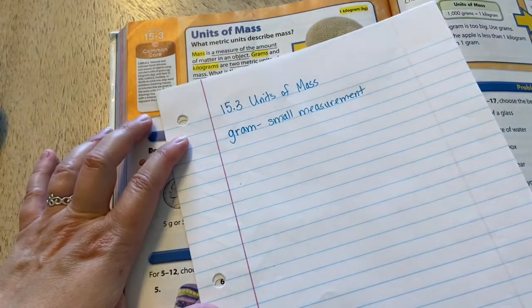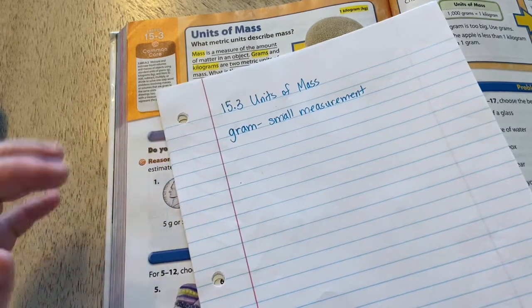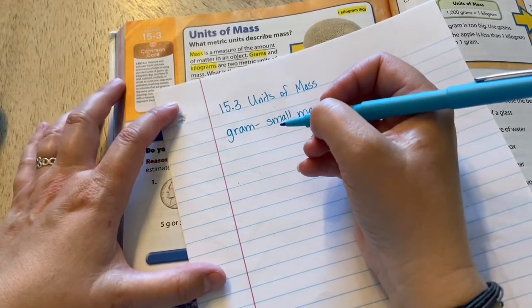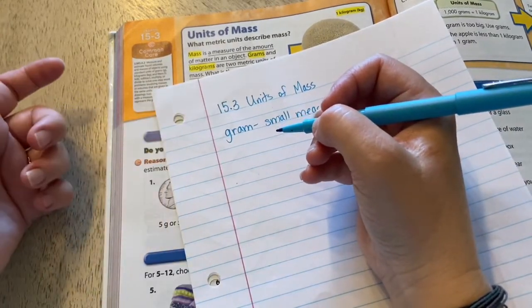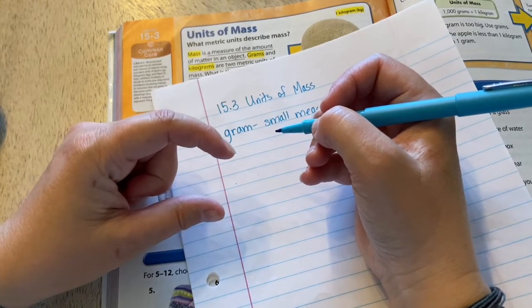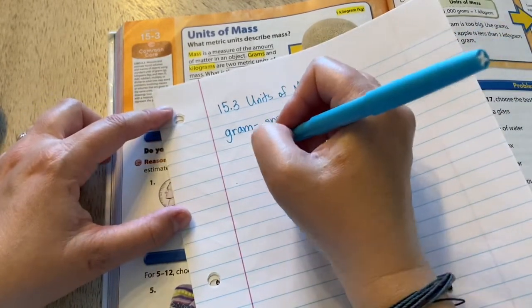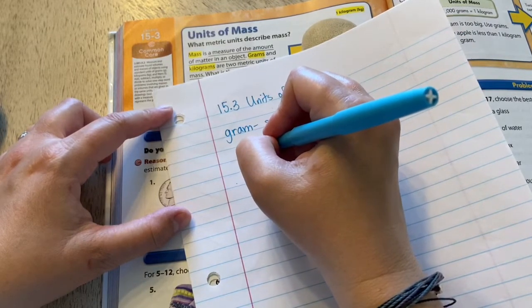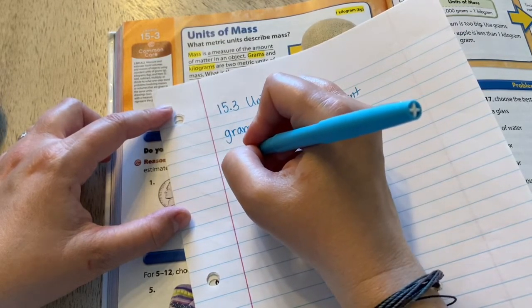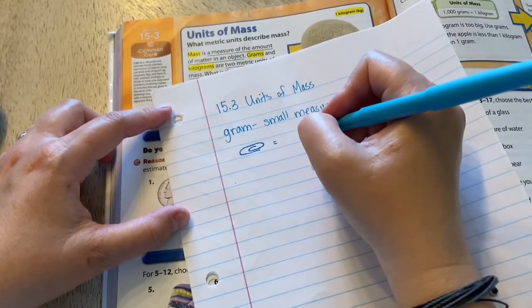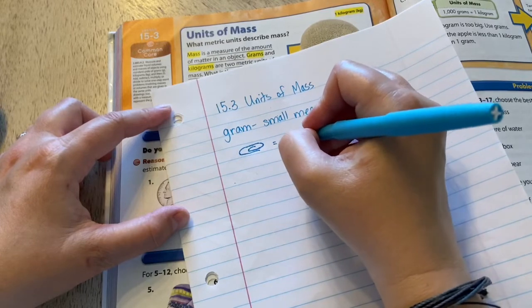Gram is a small measurement, and one everyday item that you may have around your house or see in the classroom is the standard size paper clip. The smaller one, not the big gigantic paper clip, but the regular size paper clip. That is equal to 1 gram. So I'm going to try to draw one here so we have a visual on our paper. You can try to draw one as well. 1 paper clip equals 1 gram.